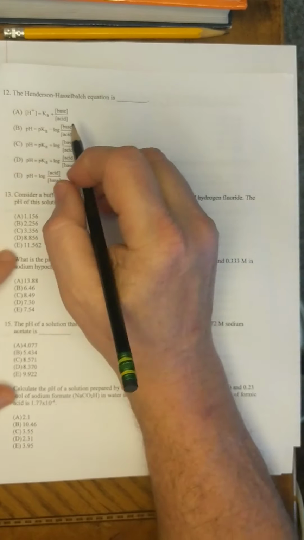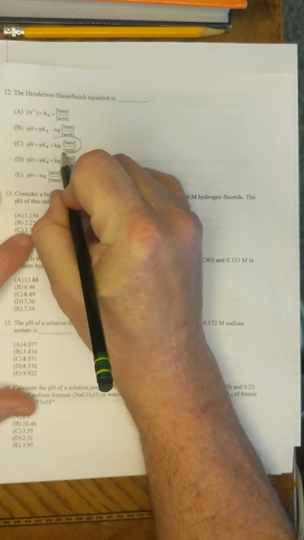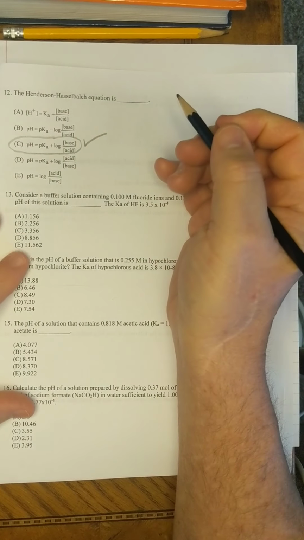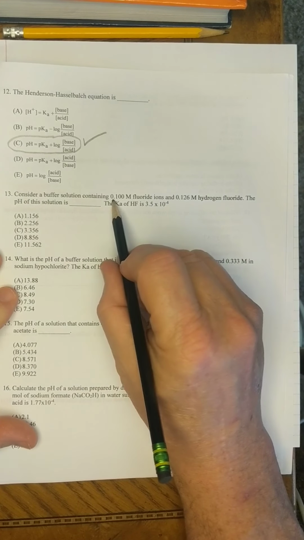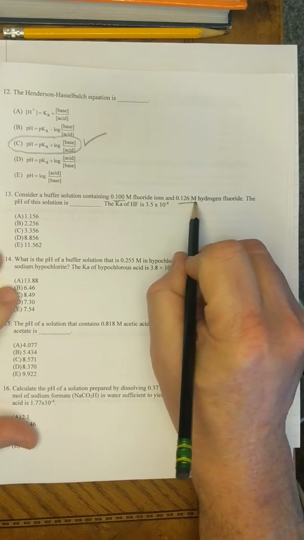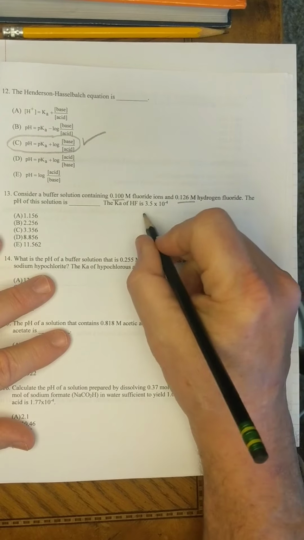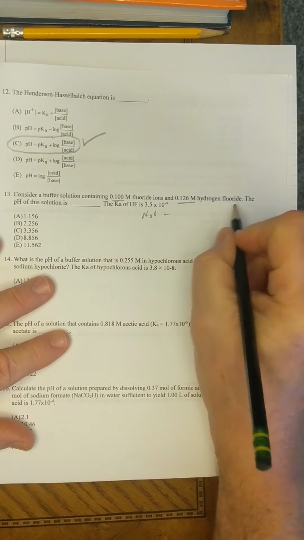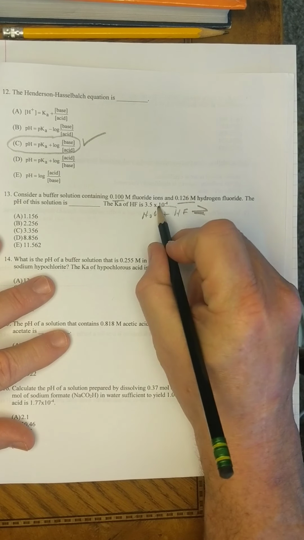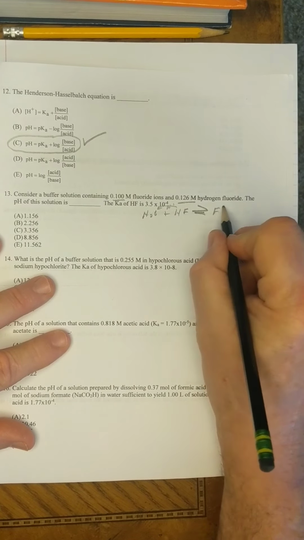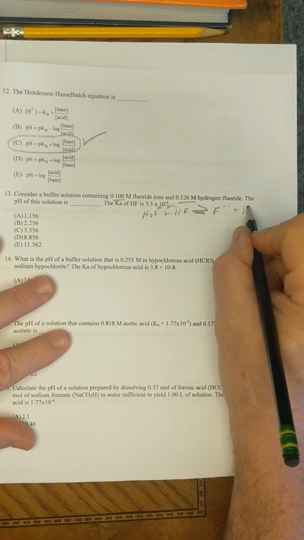Let's see. The Henderson-Hasselbalch: pH equals pKa plus the log of your base over your acid. You should know the Henderson-Hasselbalch equation. Now, consider a solution that is 0.1 fluoride and 0.126 hydrofluoric acid. I'd always start with an equation. So I have water reacting with HF. The HF will donate the hydrogen, and that gives you fluoride plus water, H3O.